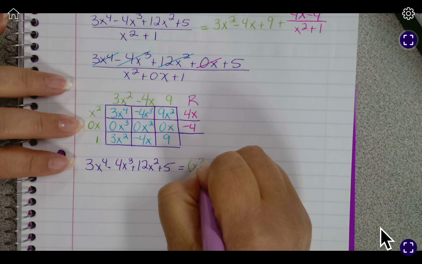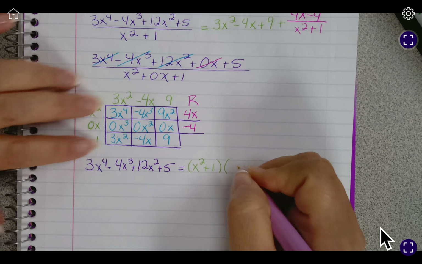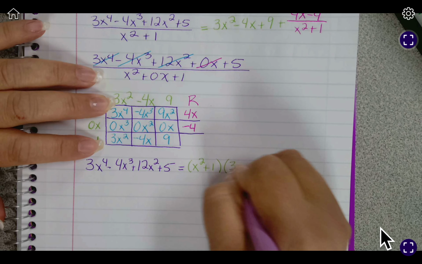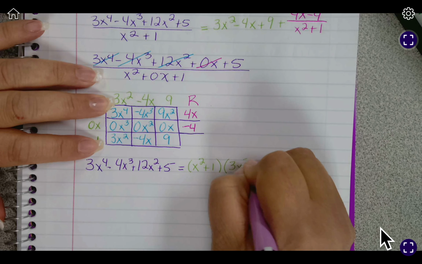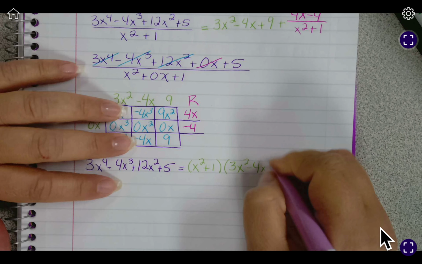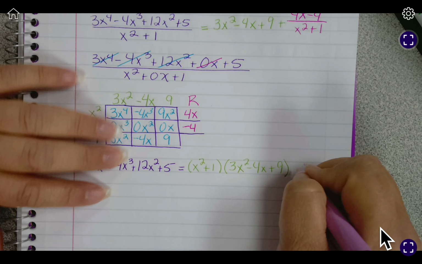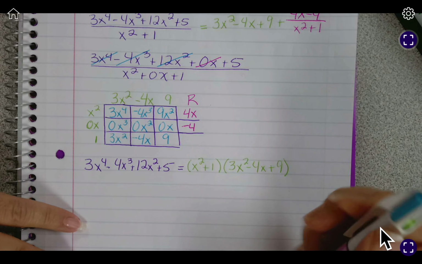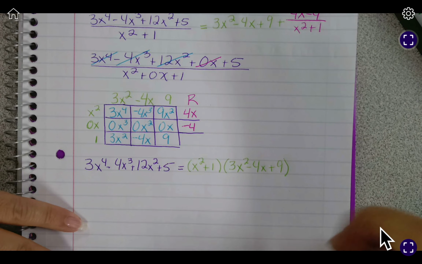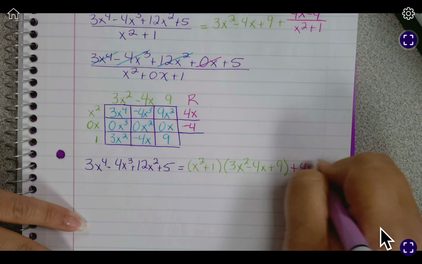X squared plus 1 times 3x squared minus 4x plus 9. And then in the end, we'll add our remainder, plus 4x minus 4.